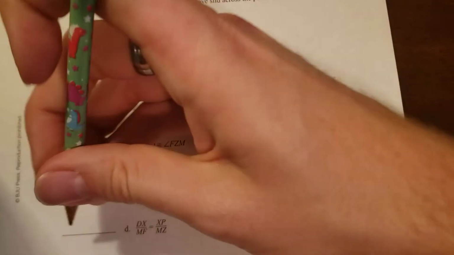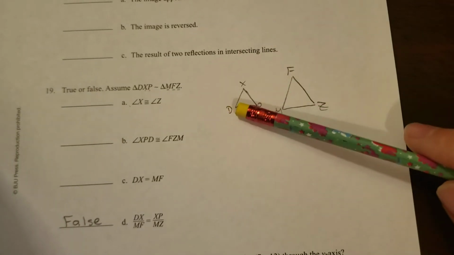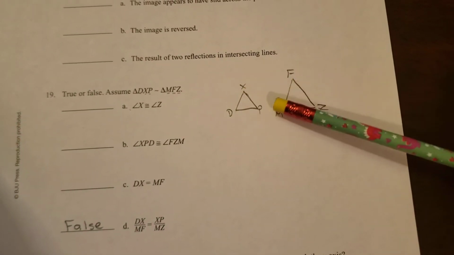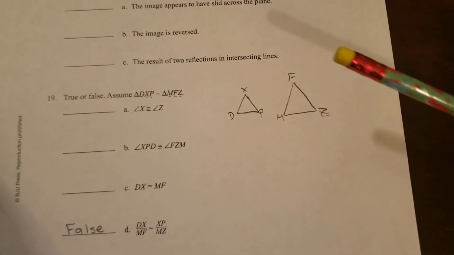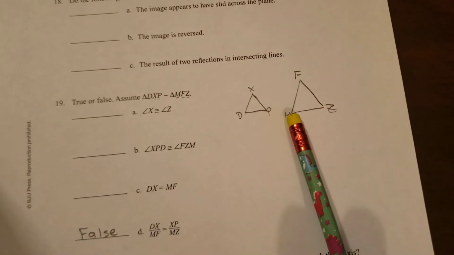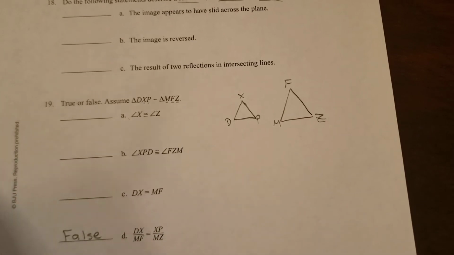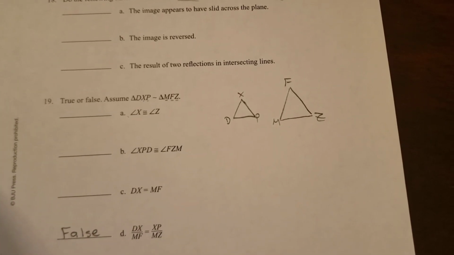Okay. So DX over MF equals XP over M. No, it's got to be corresponding, so this one is false, right? Because, again, I've got this line corresponding with that line. True, checks out. And then this line does not correspond with this line because the letters are out of order. So this answer is false.